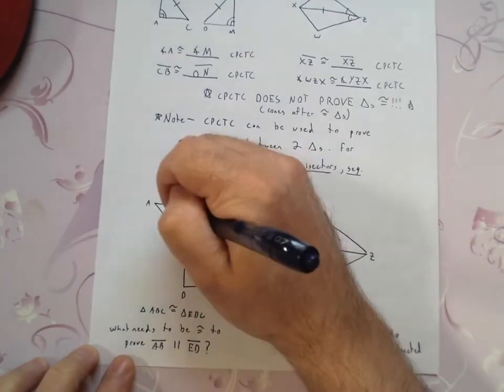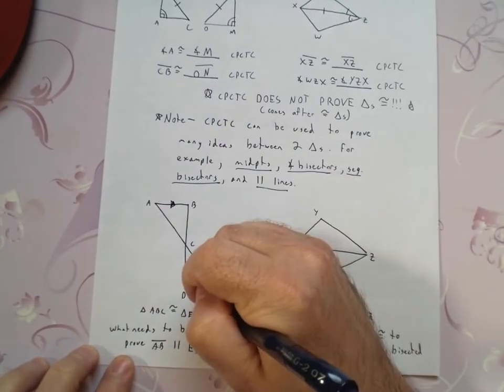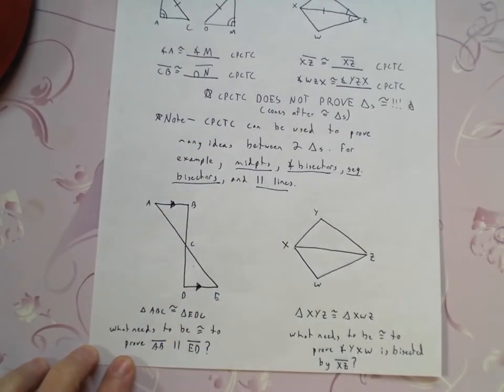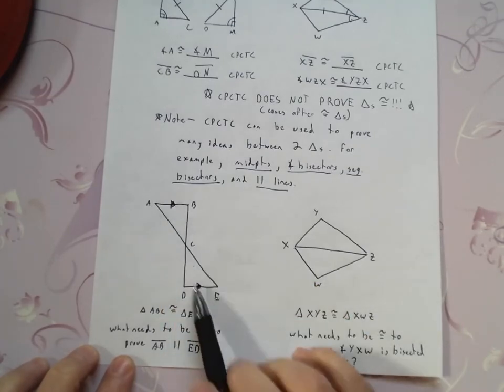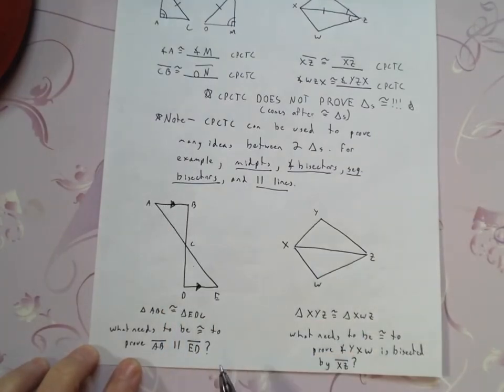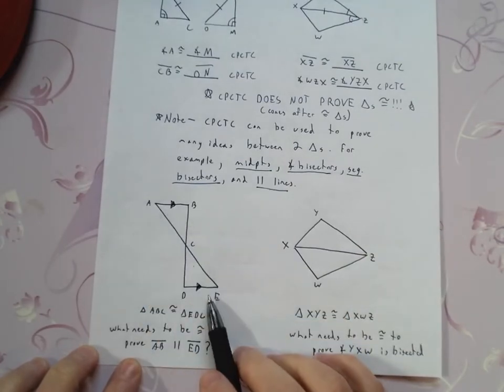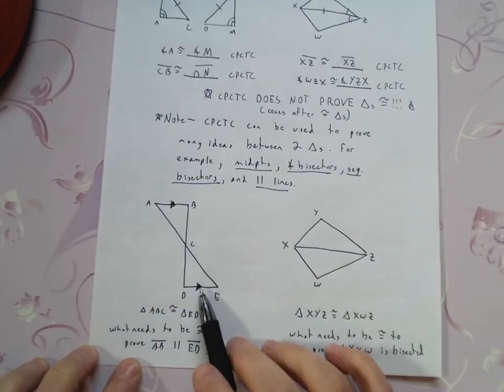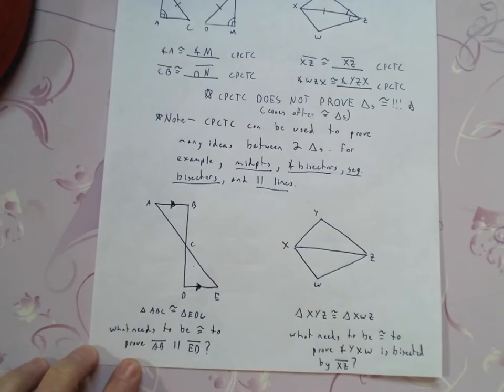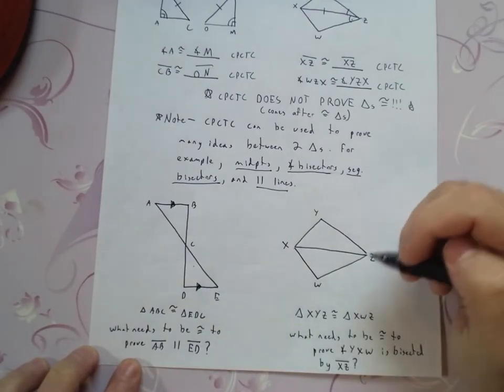So I'm going to ask you real quick, what would I need to know in order to prove that this line is parallel to this line? Okay? How would I know that these lines are parallel? CPCTC, there is one piece of information that will help me prove that. Use your list of reasons to help you out. Go look at those parallel lines information and see if you can figure out who needs to be congruent because of CPCTC.